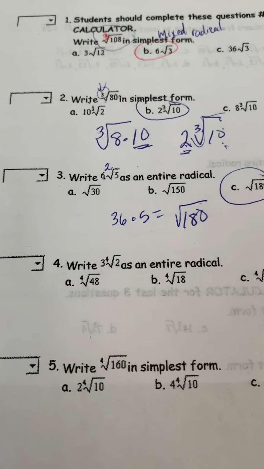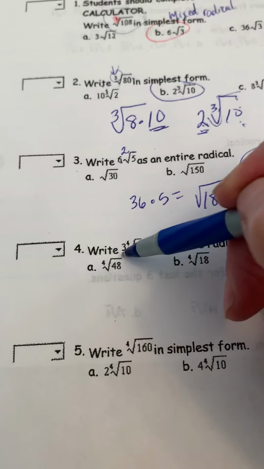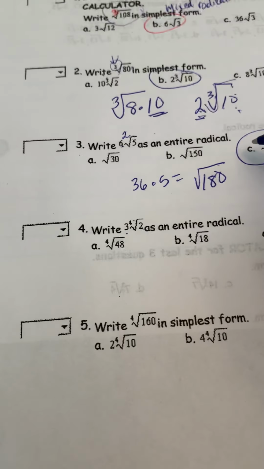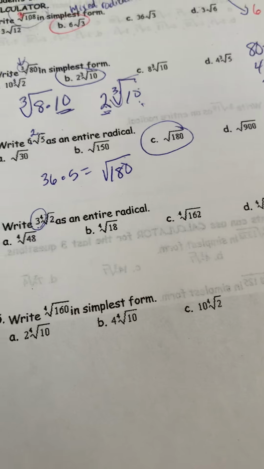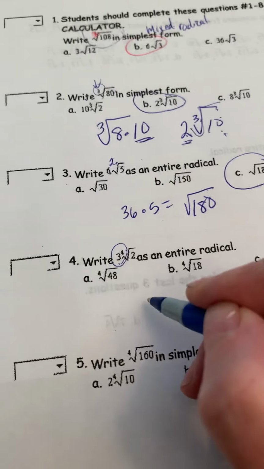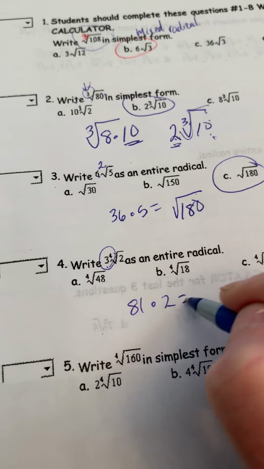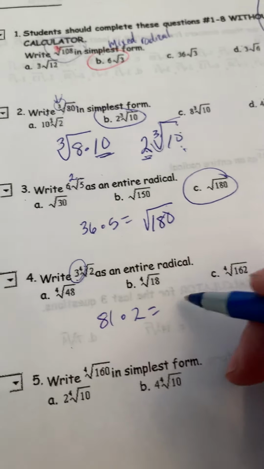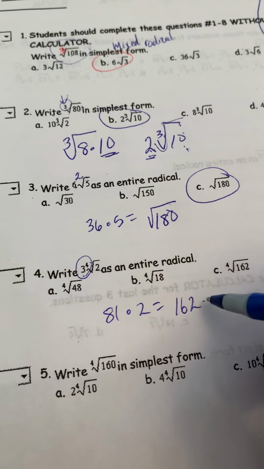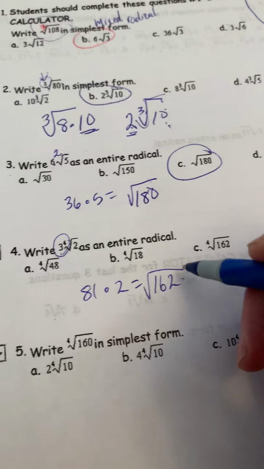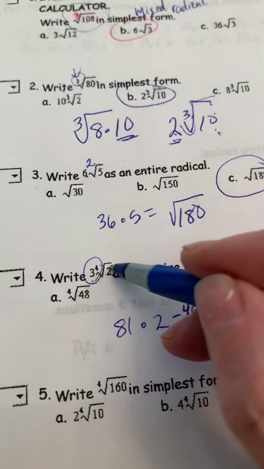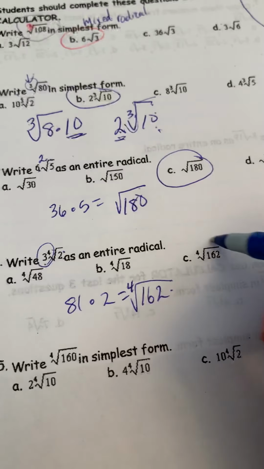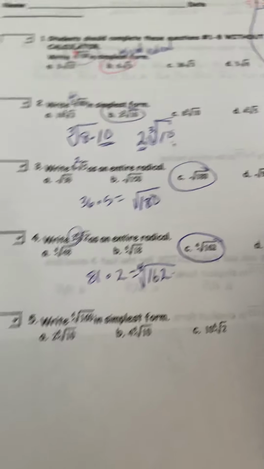Do exactly the same thing here now. Okay, 3 fourth root 2. So we're going to take 3 and raise it to the exponent 4. And you get 81. And 81 times 2 is 162. And we have to remember to write it under the radical sign, and we have to remember to keep the index the same as it was in the mixed radical form. So our answer here would also be C.